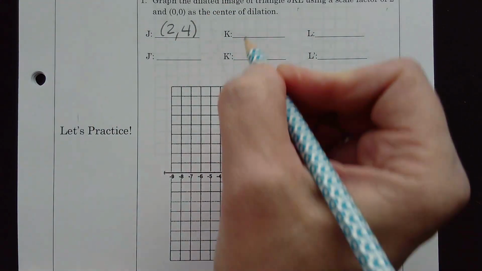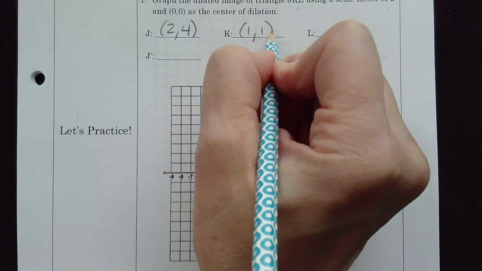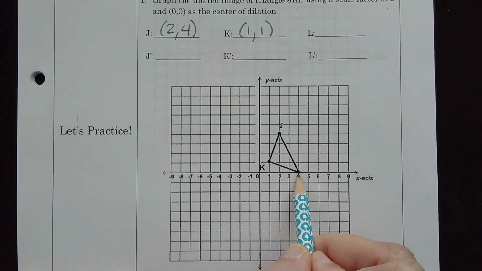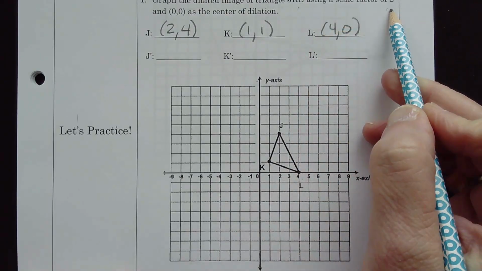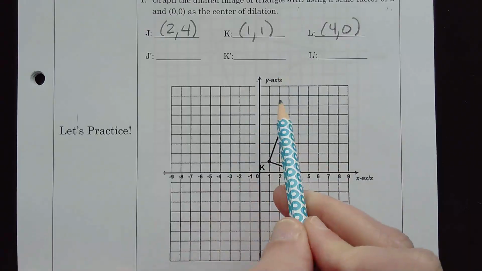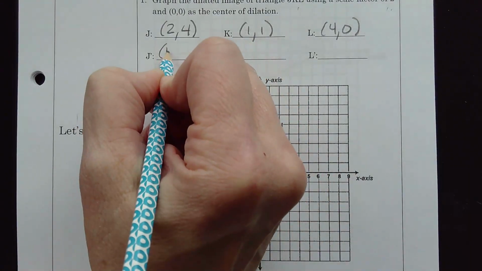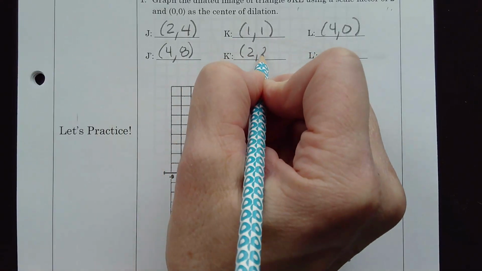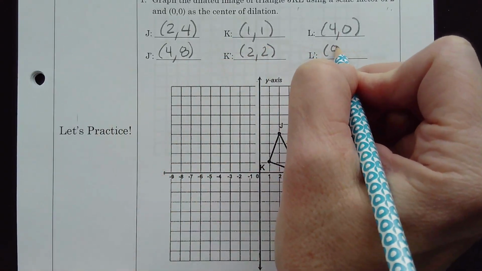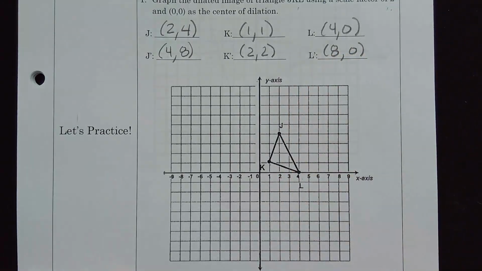K is (1, 1). And L is (4, 0). And with a scale factor of 2, I'm just going to double each of those. So now I'm at (4, 8), (2, 2), and (8, 0).